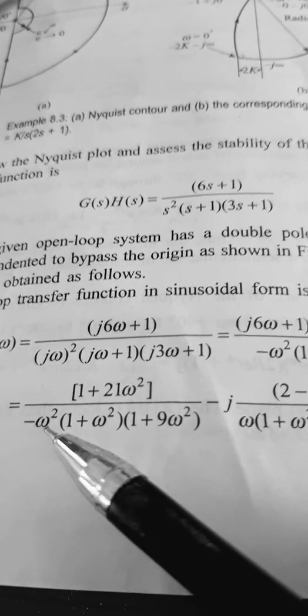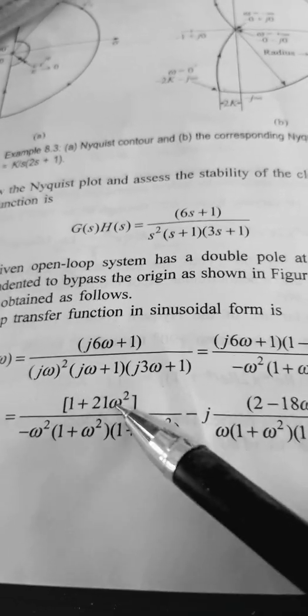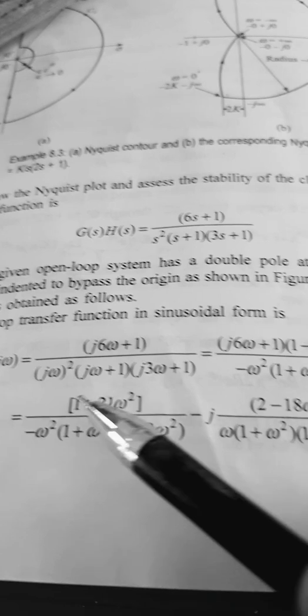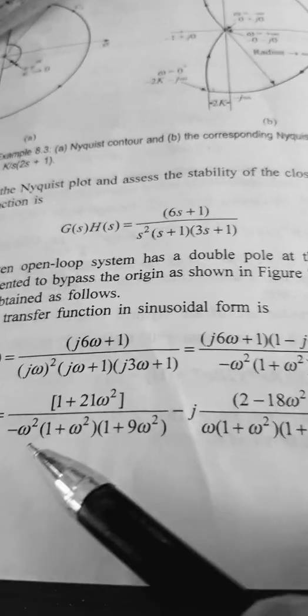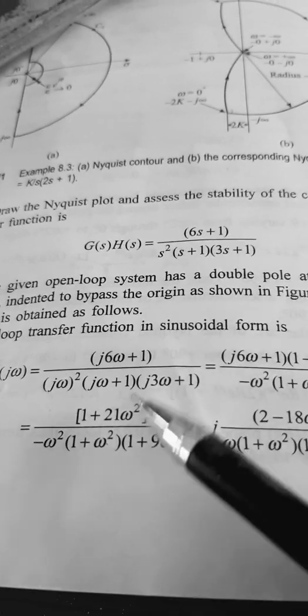So infinity square. Here also 1 plus some term into infinity will become infinity square almost. That will be cancelled, but still here infinity square. So 1 divided by infinity square with a minus sign will become minus 0 only.